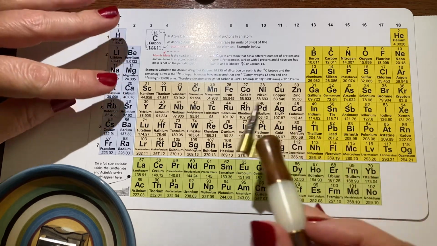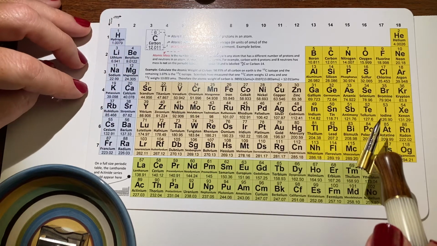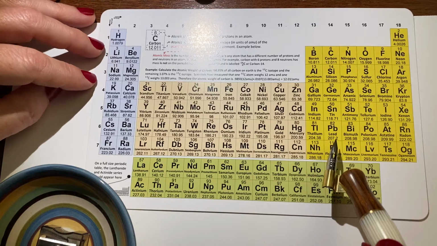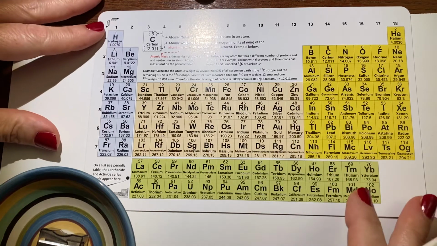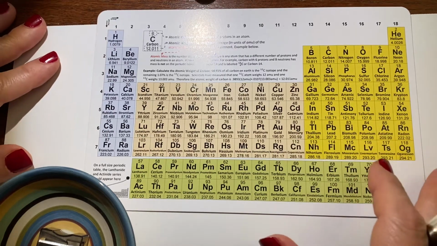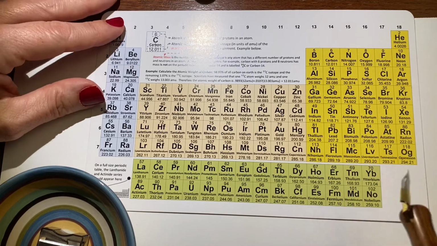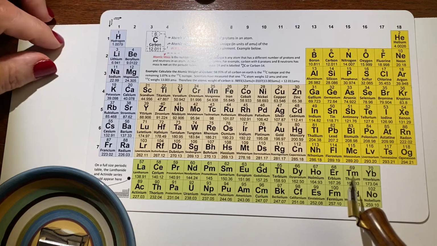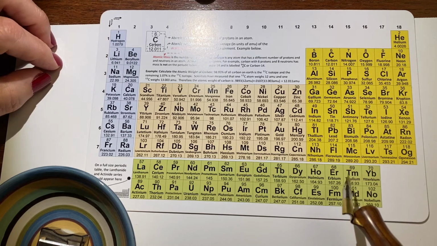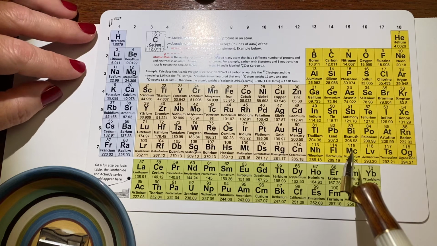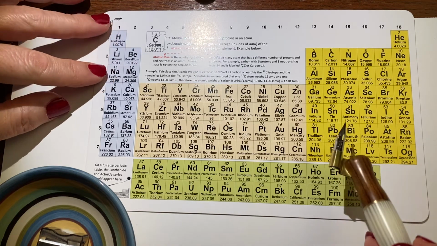And part of this is understanding some of the aspects of the periodic table. We don't have to understand all of it, of course. There's a lot there. But just some of those relevant aspects of it that will help us gauge when we look at a compound.